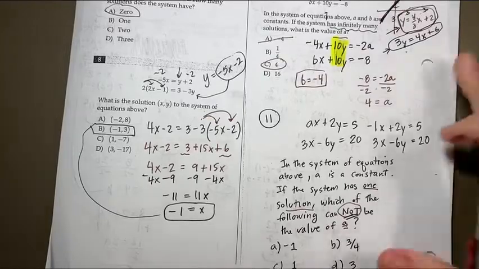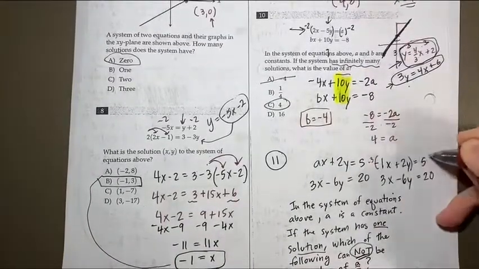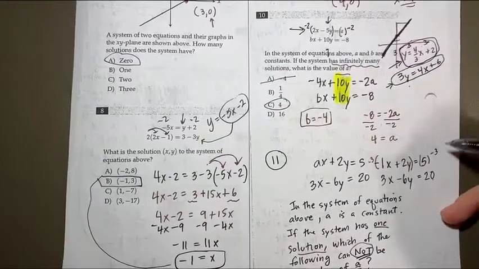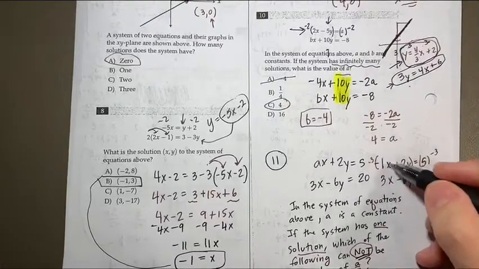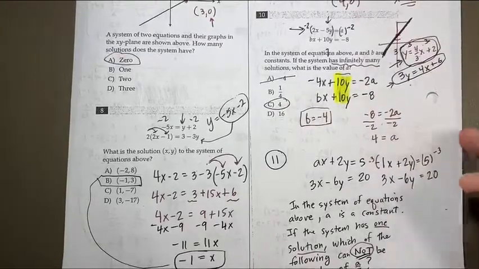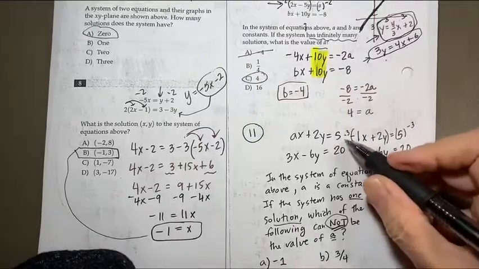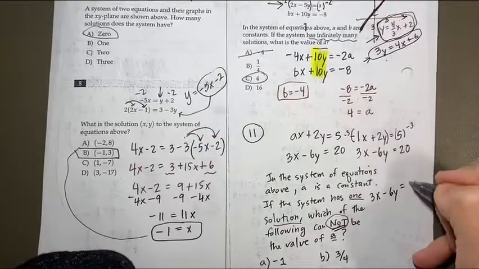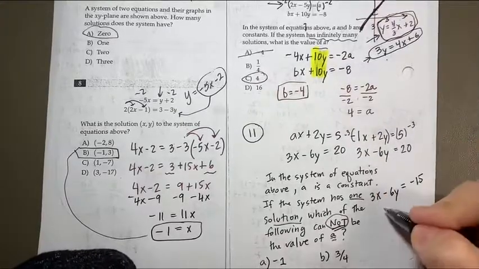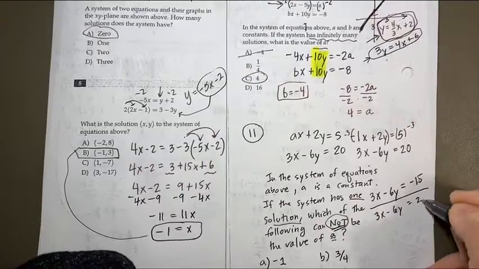If I multiply everything by -3, just like I did last time, I would get 3x, -3 times a positive 2 is -6y, and I get -15. On the bottom, I can compare 3x minus 6y equals 20.